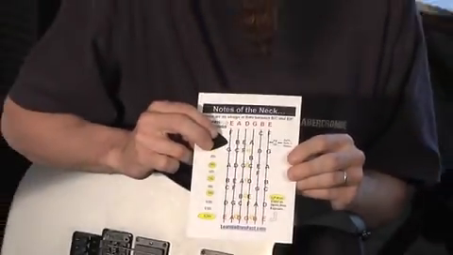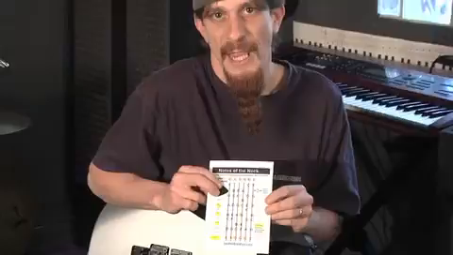G flat and F sharp are the same note. Two names.